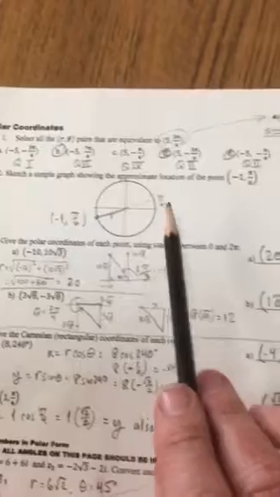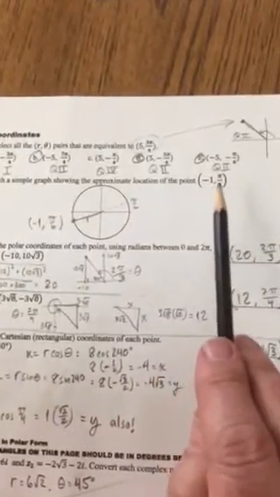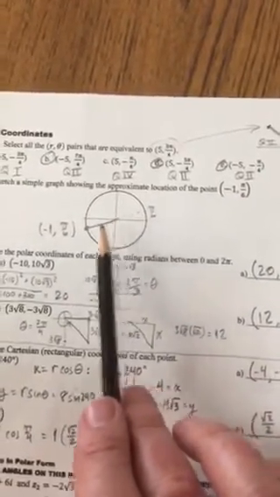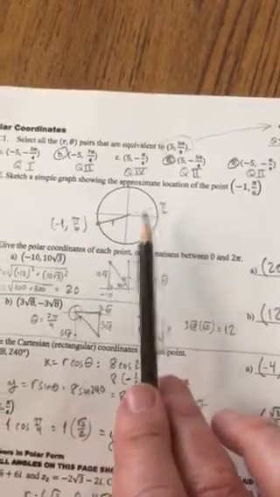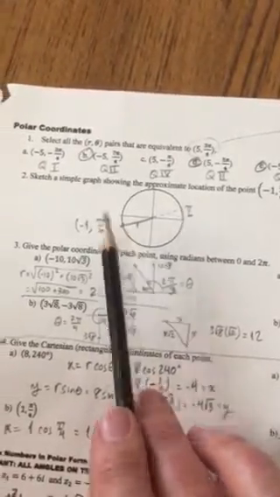Here's the point -1, pi over 6. So the radius is negative. It's in the opposite direction of our angle. So that point would be located right about there.